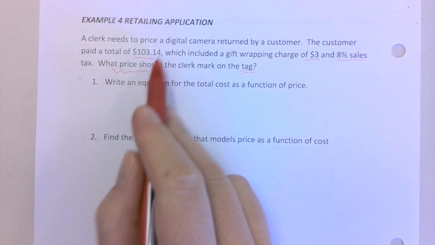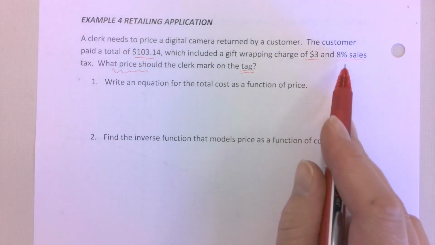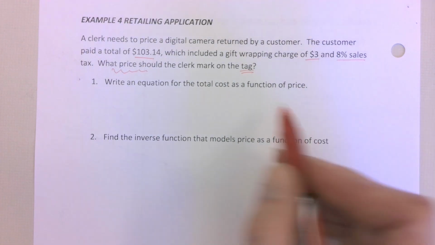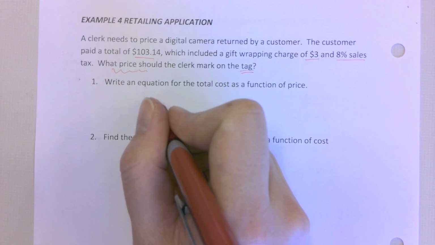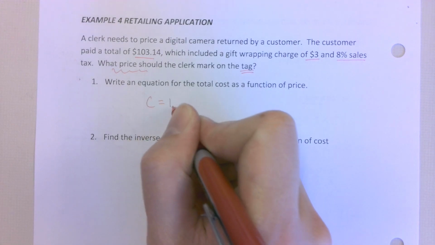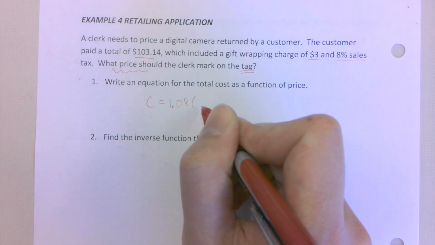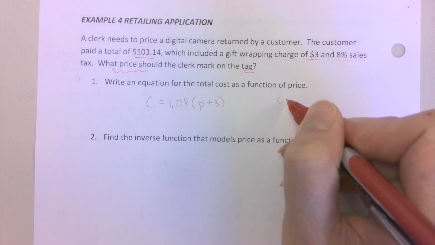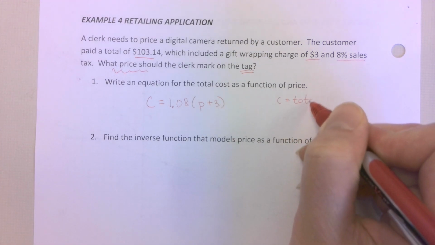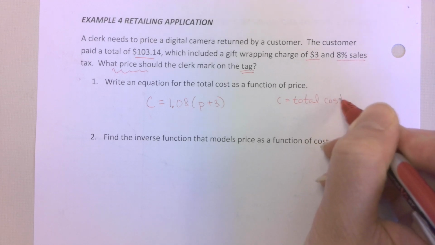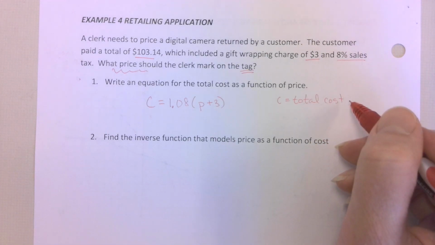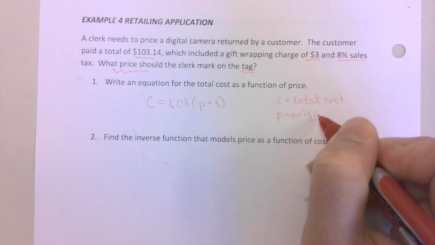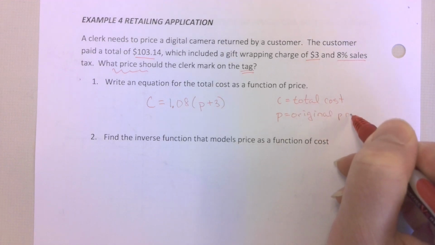So this was the total cost, and that included gift wrapping and sales tax. So the total cost would be equal to 1.08 times the price of the camera plus 3. All right, so C stands for the total cost, including tax and the gift wrapping fee. And P stands for the original price of the camera. So we have to think backwards here.